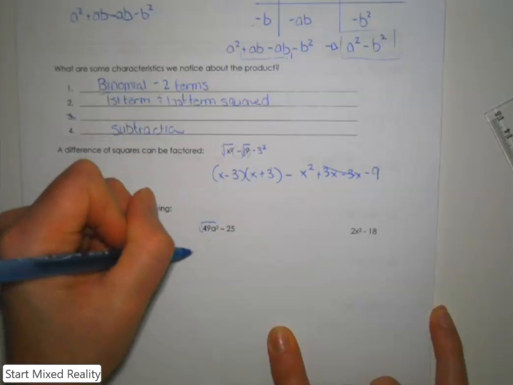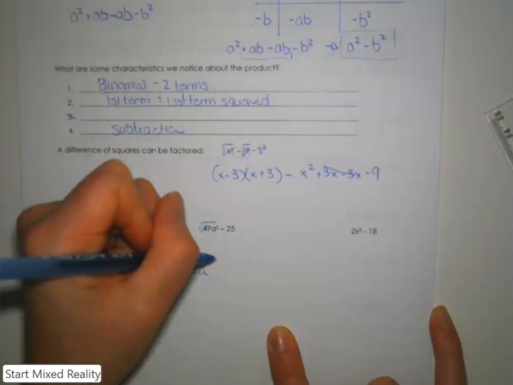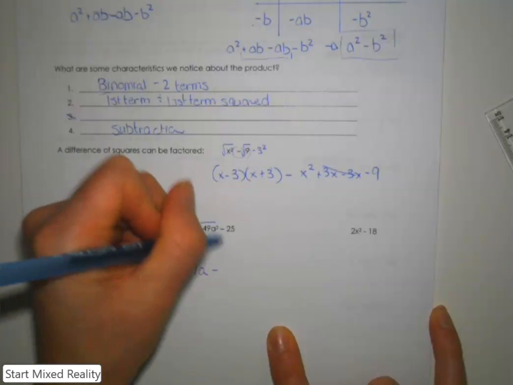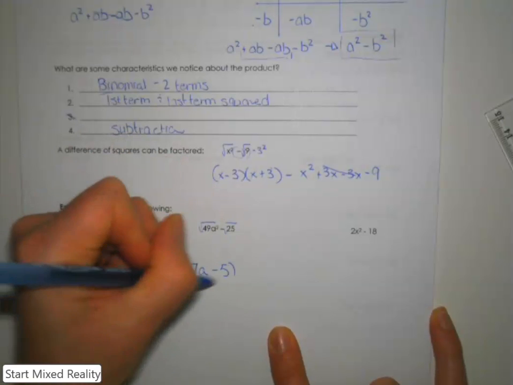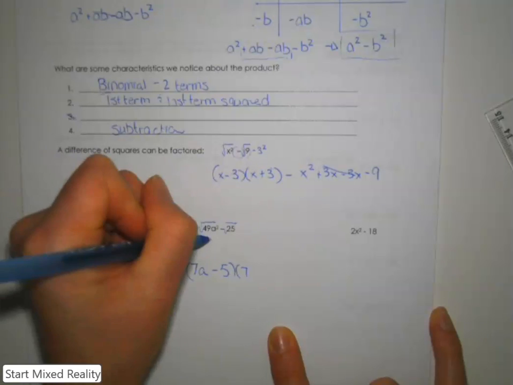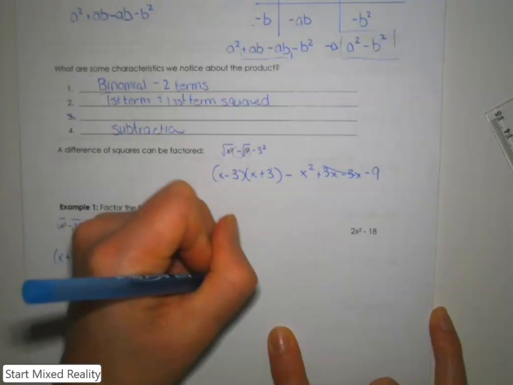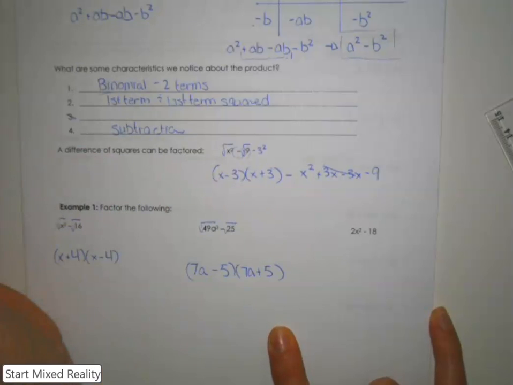So we can square root 49 down to 7 and a squared down to a. And then we're going to subtract off the square root of 25, which is 5. So 7a minus 5, and then our second bracket, same thing: square root of 49 is 7, a squared is a. In this case, we want to have plus, and then the square root of 25 is 5. So there's our two brackets.